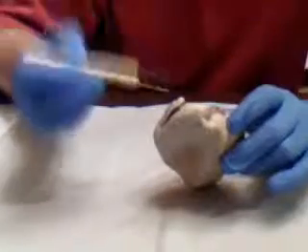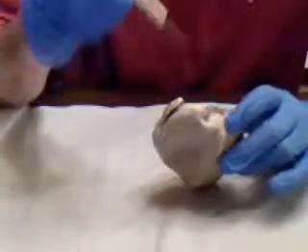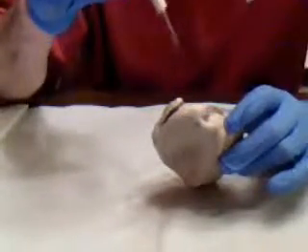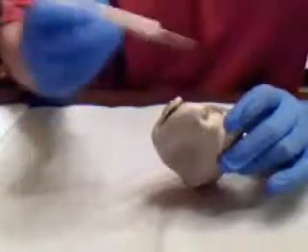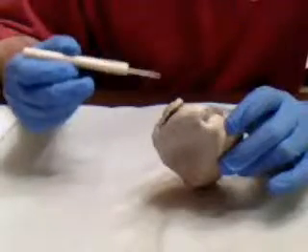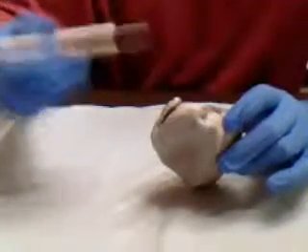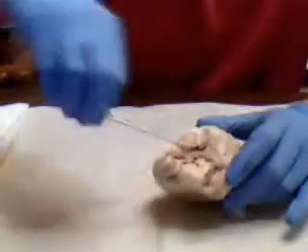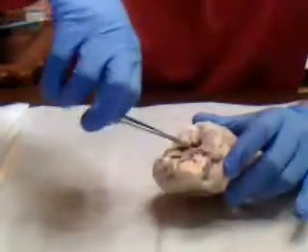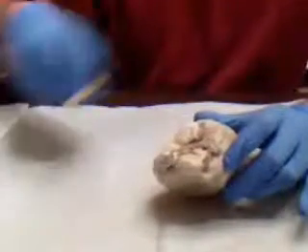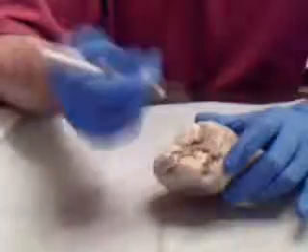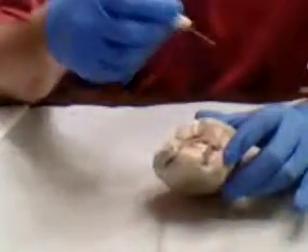The left common carotid would come out, and it would supply blood to the neck and head with oxygenated blood. And the left subclavian would come out, and it would receive blood from the aorta and supply blood to the left arm. Right over here, this big hole right here, this is called the superior vena cava. And the superior vena cava is a vein that would come out of here, and it carries deoxygenated blood from the upper half of the body to the heart's atrium.